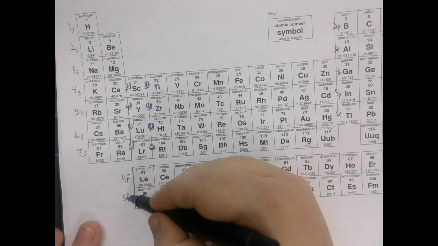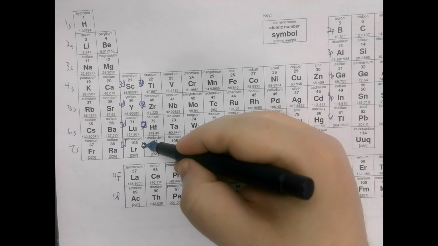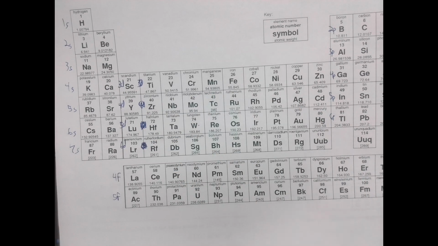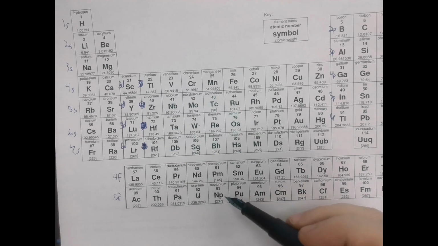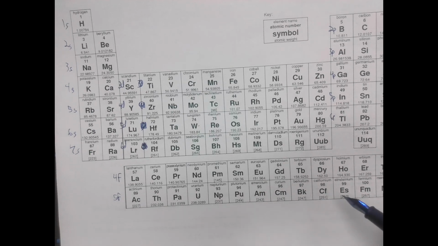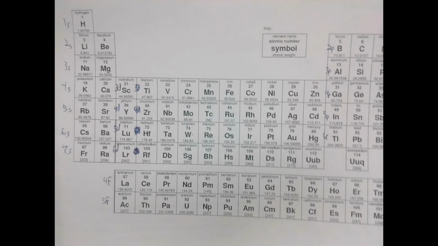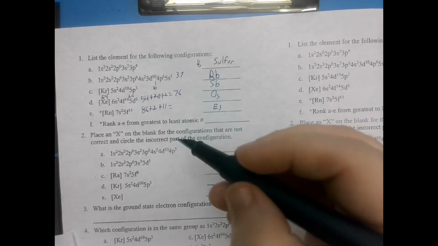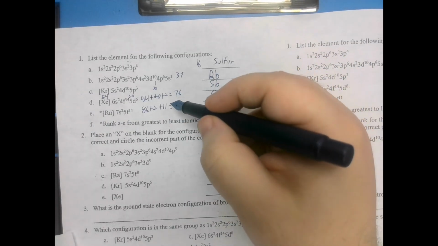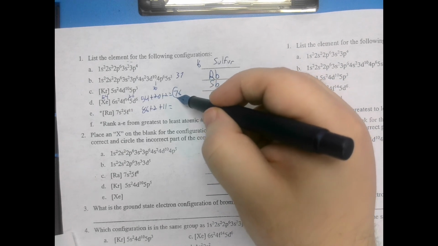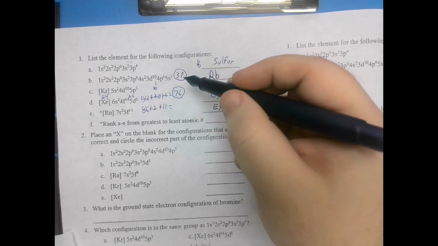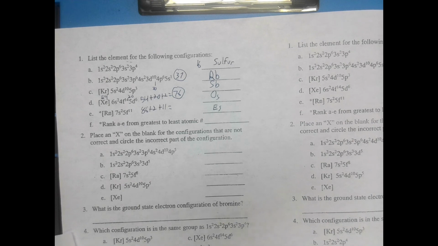This is your 5f. And so 1, 2, 3, 4, 5, 6, 7, 8, 9, 10, 11. And we see einsteinium is a 6. Note the best way of doing this is make sure you count the electrons. Counting the electrons is guaranteed to be right.